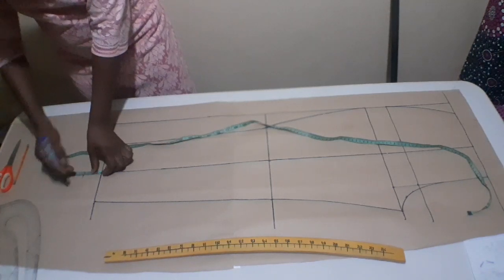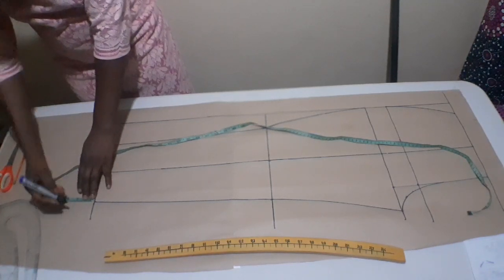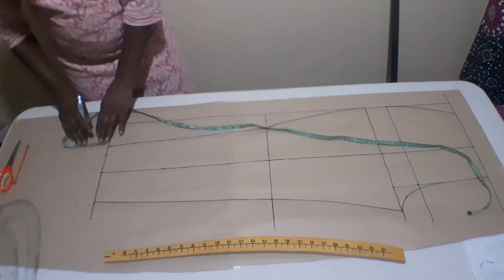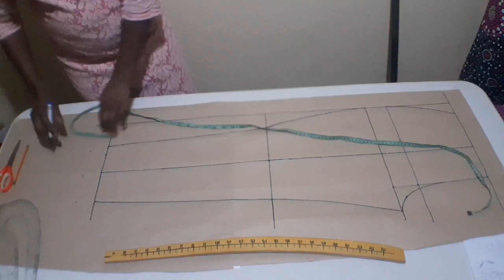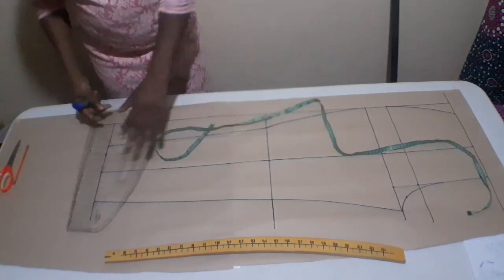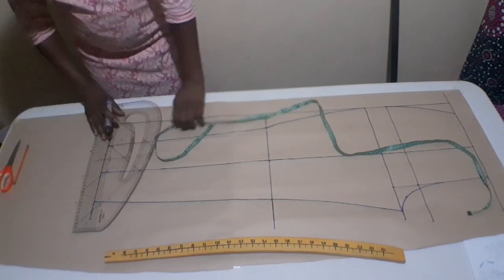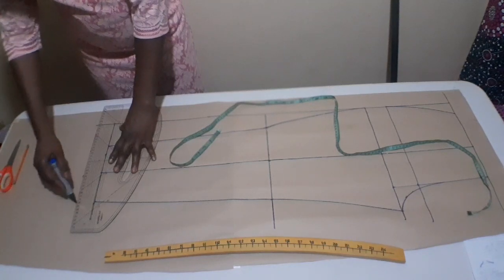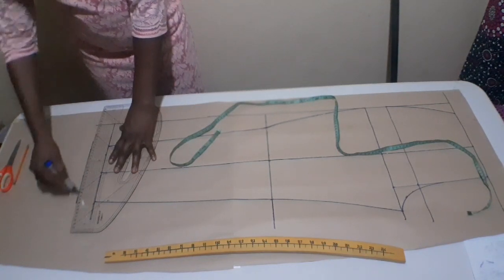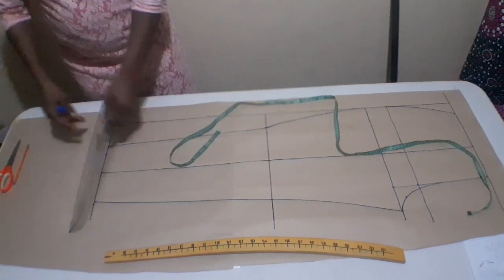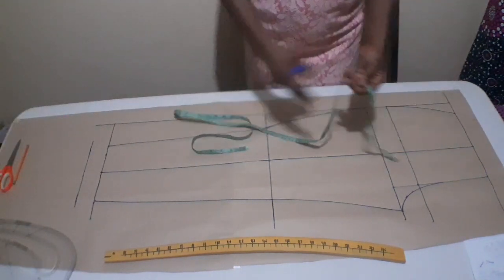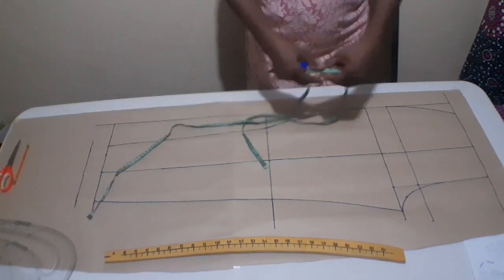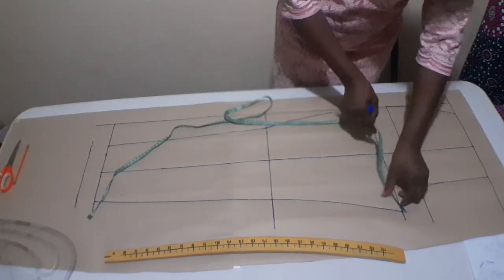You can make use of 1.5, depends on how you want it and how much fabric you have, but don't let it exceed 2 inches. So this is my 2 inches now. I'll now add a half inch seam allowance to it all through.